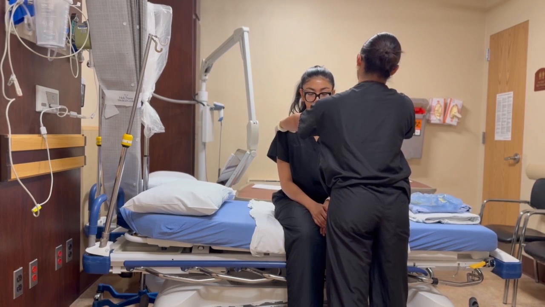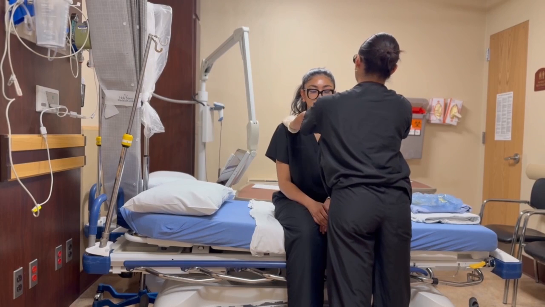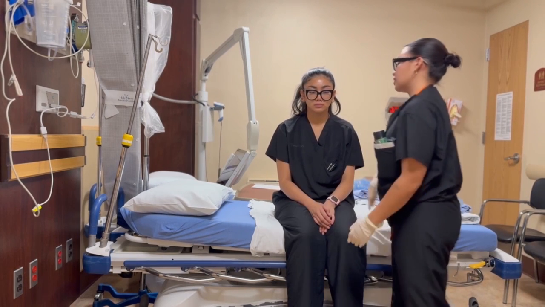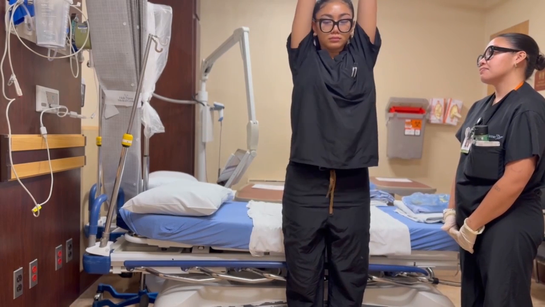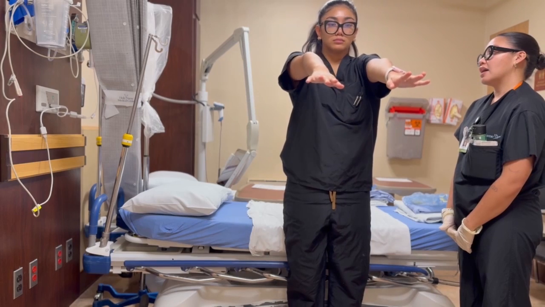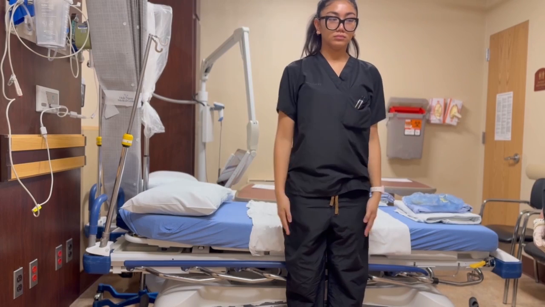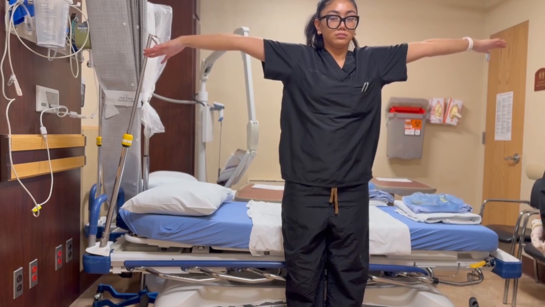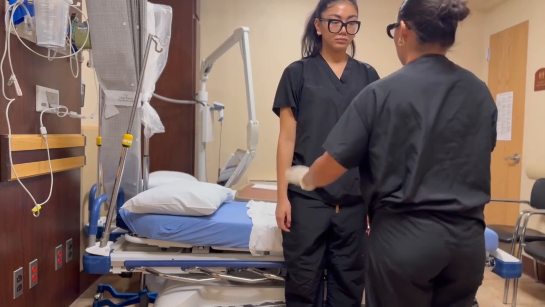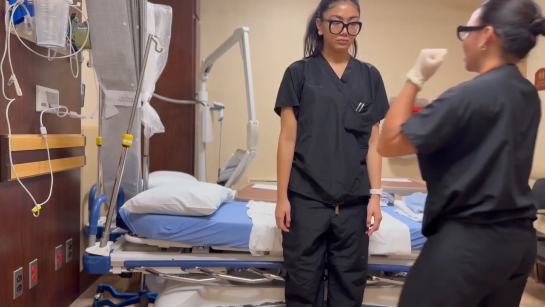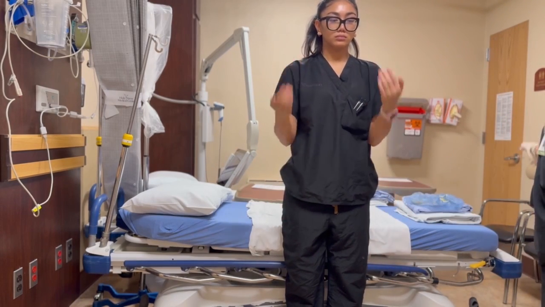Any pain when I palpate? Nope. And can you press up against my hands? Good. Any pain? Nope. Now I'm going to ask you to stand up. I'm going to ask you to lift your hands up in the air and forward and back and behind your head. Now I'm going to ask you to move them to the side. Any pain at all? Nope. Okay. I'm going to ask you to move your arms, like bend your arms, okay? And out.